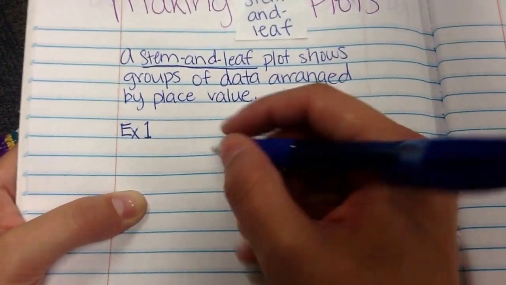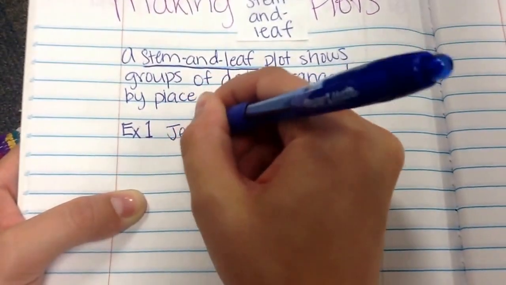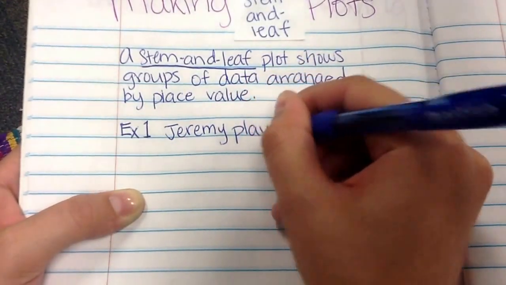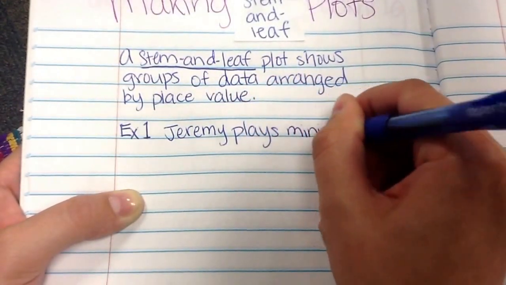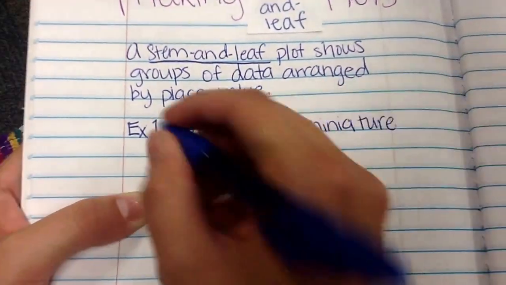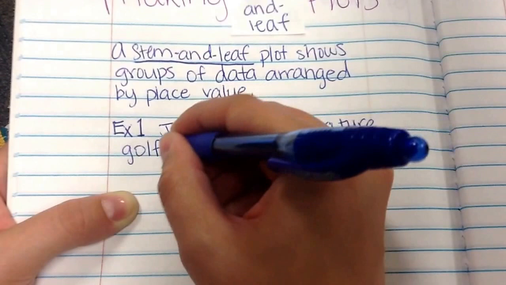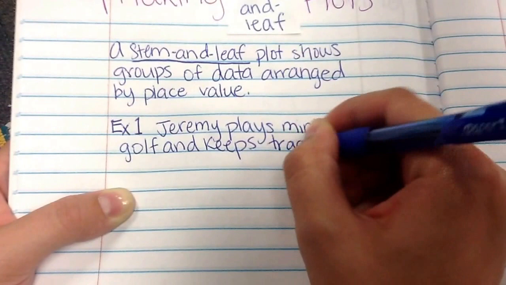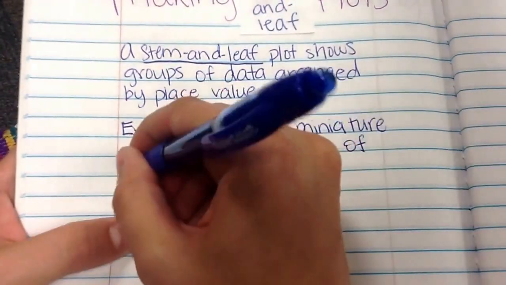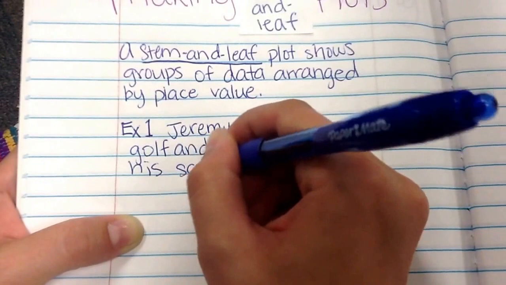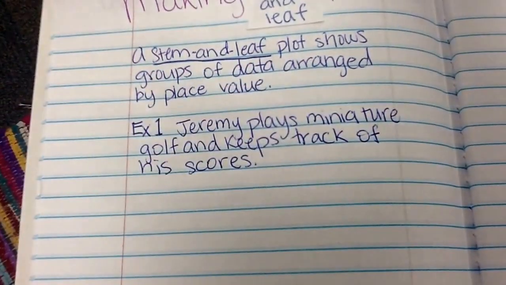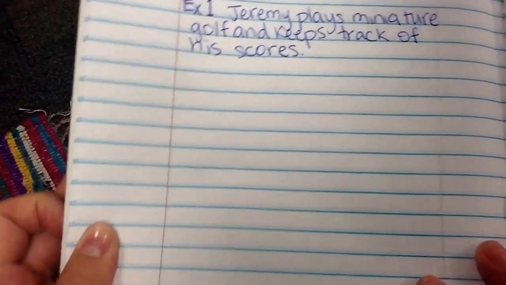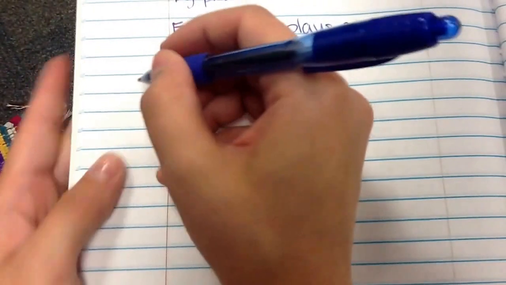The question says, Jeremy plays miniature golf and keeps track of his scores. Okay, if you need to write that down, go ahead and do it. I'm going to draw the chart here.